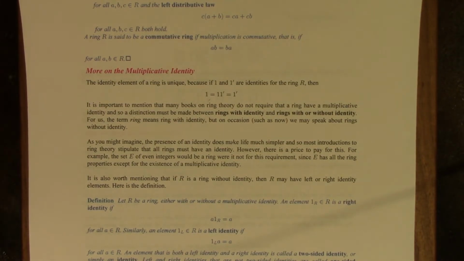And those are often just referred to as rings without identity. What that means is they might have an identity, they might not. It's not required by the definition. But for us, the term ring will mean ring with identity, although on occasion we'll talk about rings without identity as well, just for contrast.